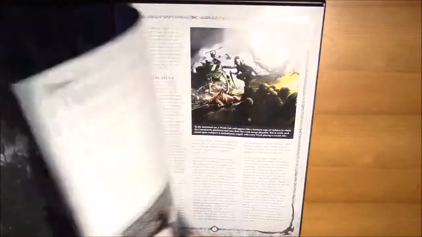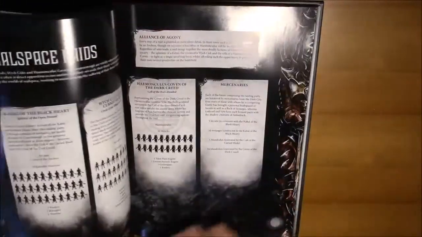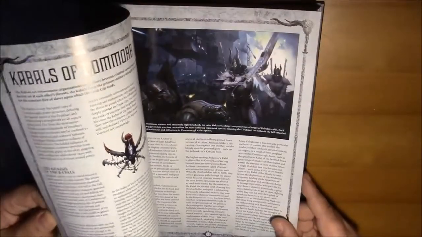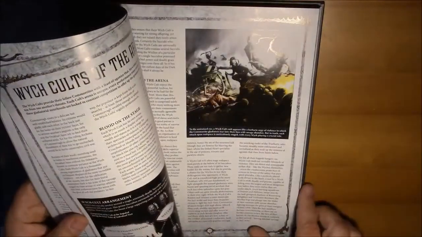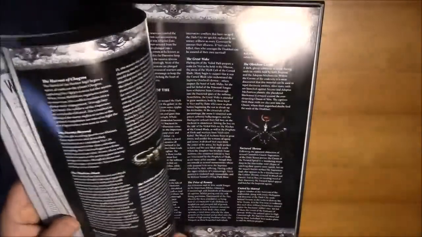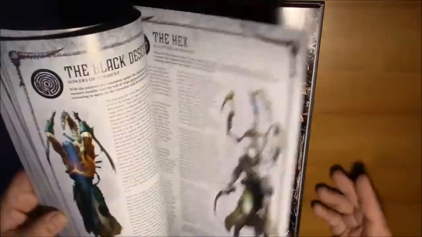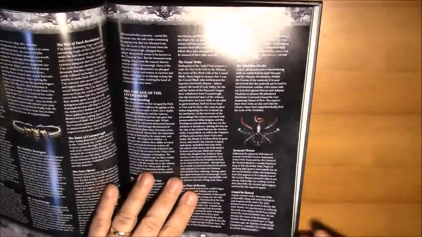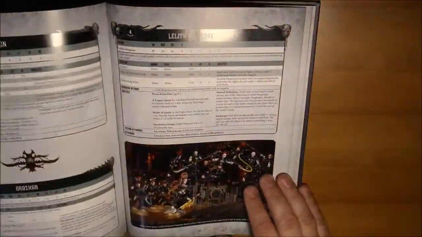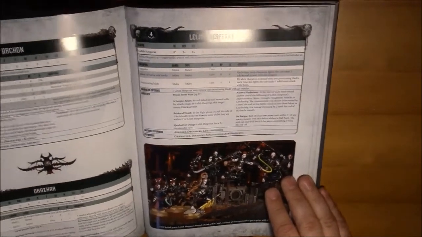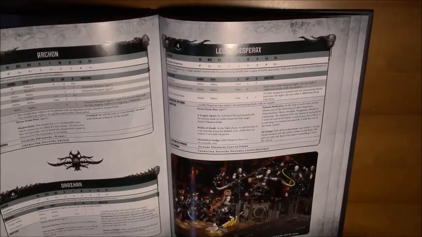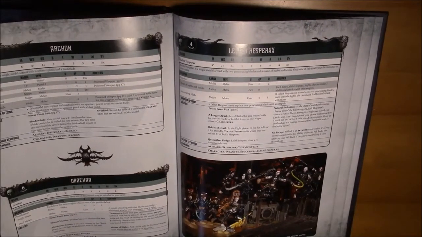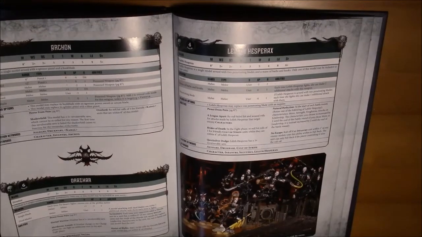So what I want to start with is that they've really focused on the idea that the Cabals and the witch cults and the covens are completely separate organizations within the actual society, and as a result they've created a new keyword, kind of like they did with the Space Marine chapters and Tau Septs and things. They took it to another level, which is kind of neat.